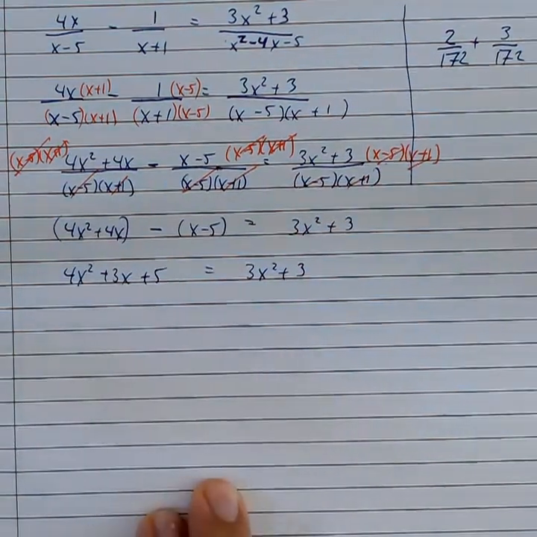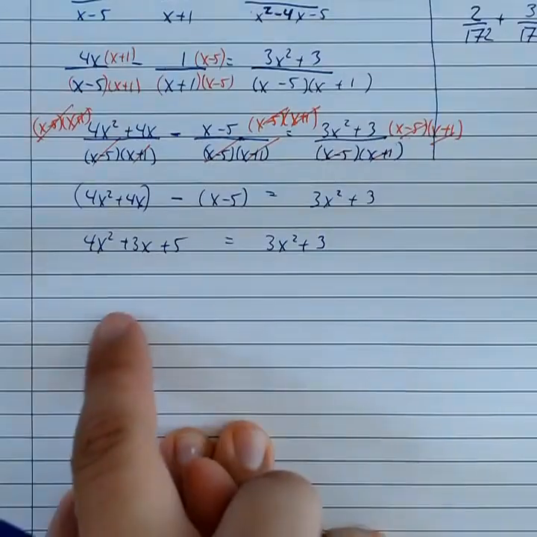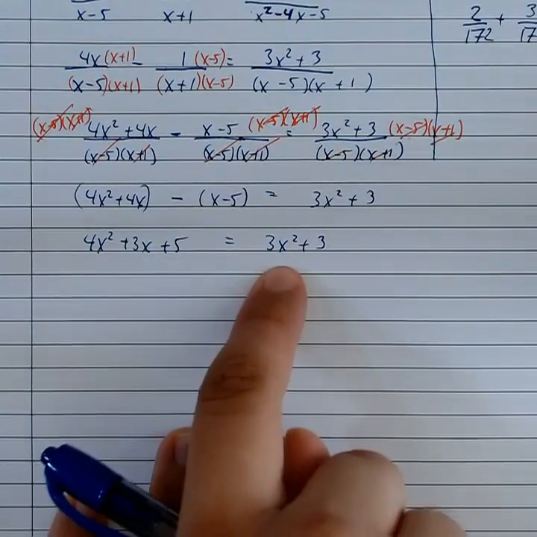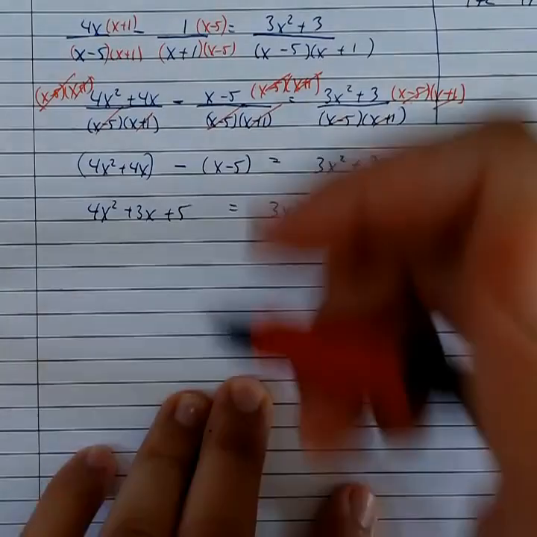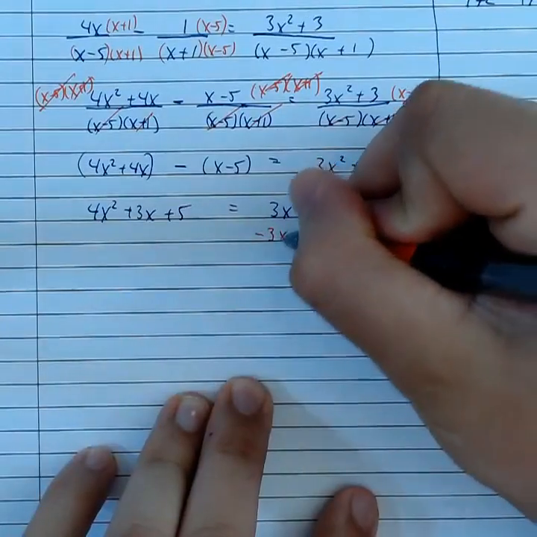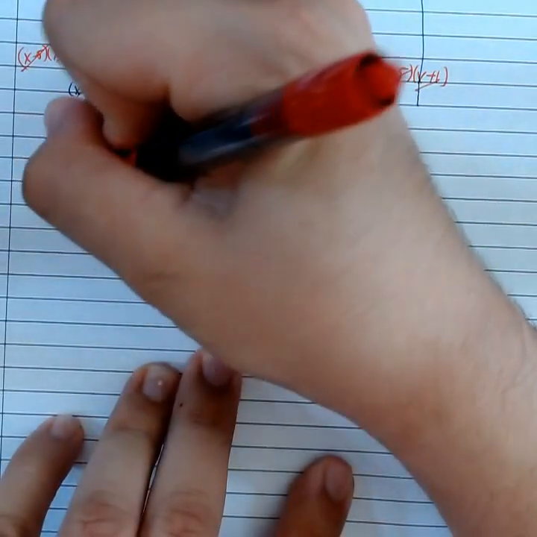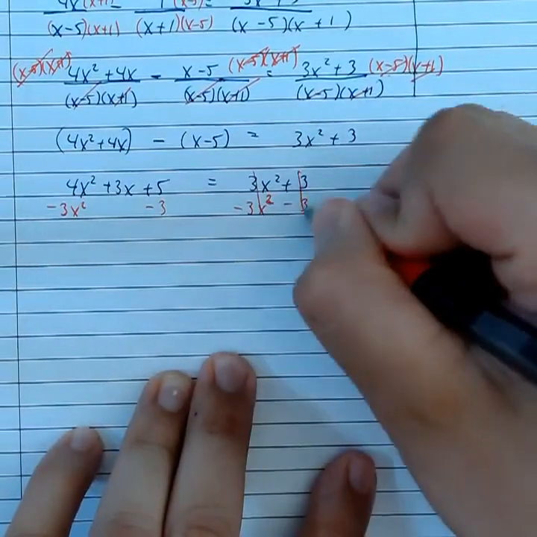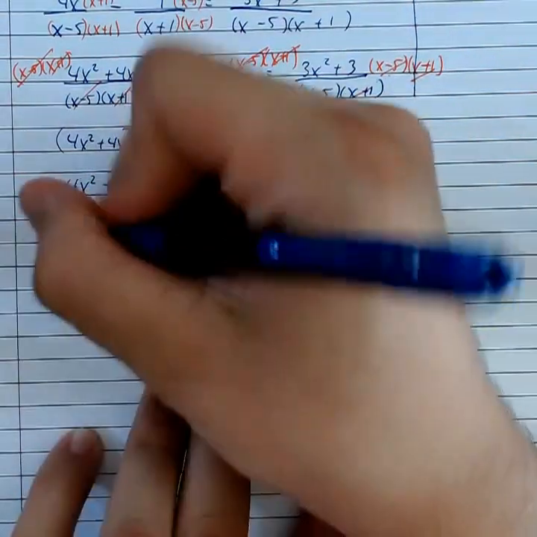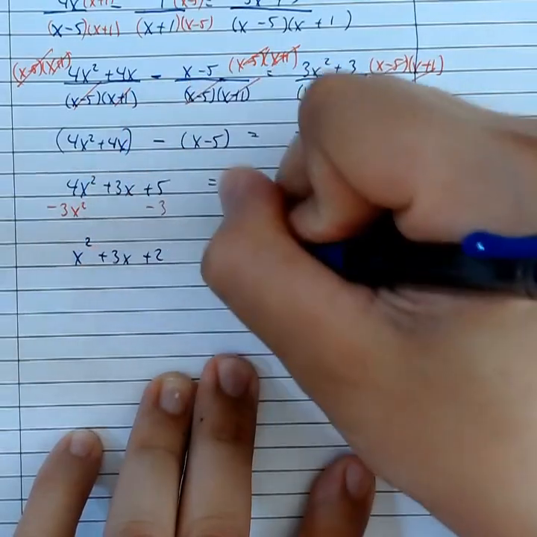All right. Well, notice that this went from being a rational equation down to being a polynomial equation. So now let's solve it the way we always solve polynomial equations. Let's make one side equal to 0 and then solve by factoring. First, let's make one side equal to 0. Subtract 3x squared from both sides, and let's subtract 3 from both sides. So those go away. And this is going to give me x squared plus 3x plus 2 is equal to 0.